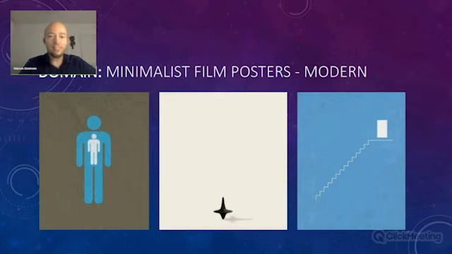So these are more difficult. These are more modern minimalist film posters. They are all from slightly sci-fi type films. Sci-fi, slightly surreal fantasy type things. Any takers for these? Inception is indeed the middle one. Well done. What about the one on the left or the right? Much harder, perhaps. Any ideas?